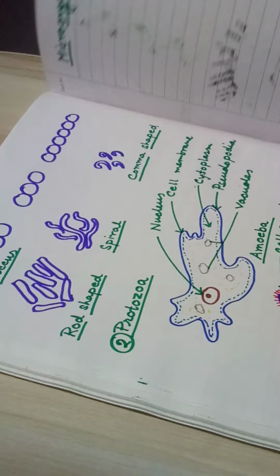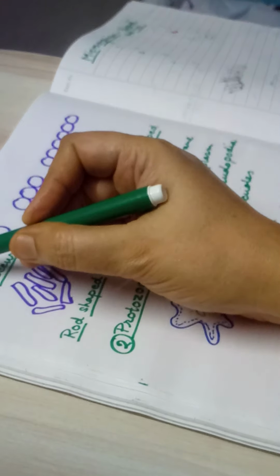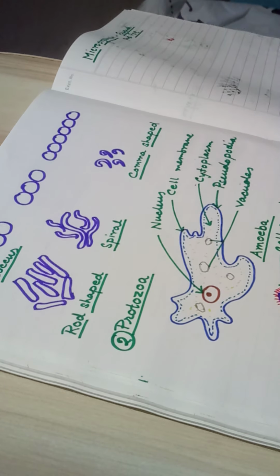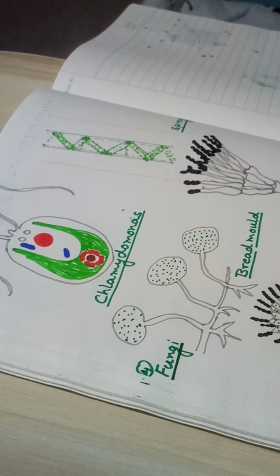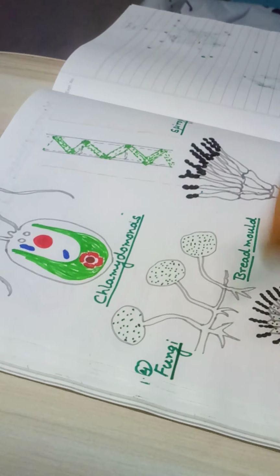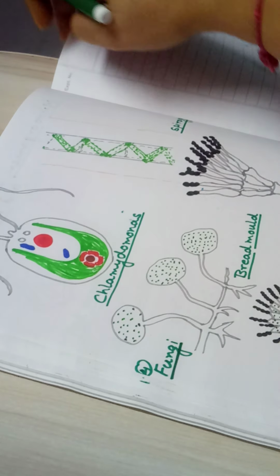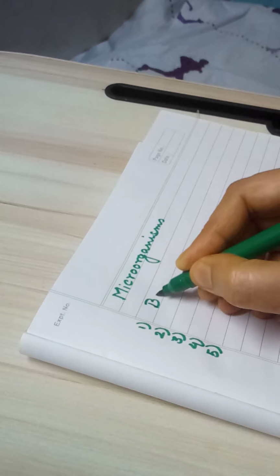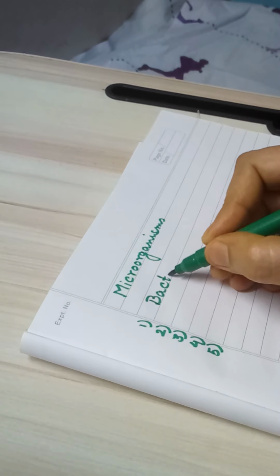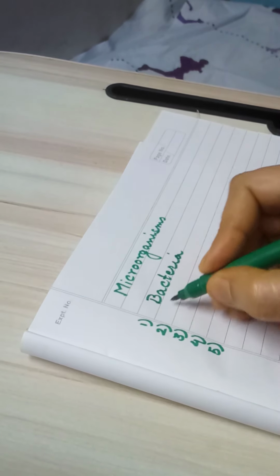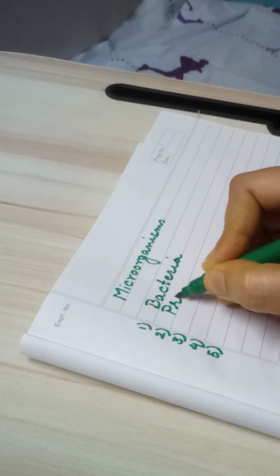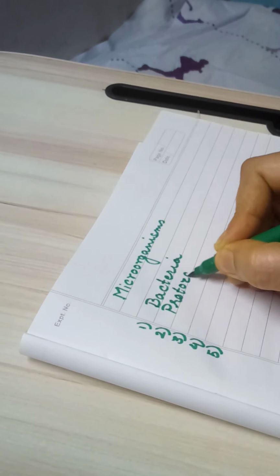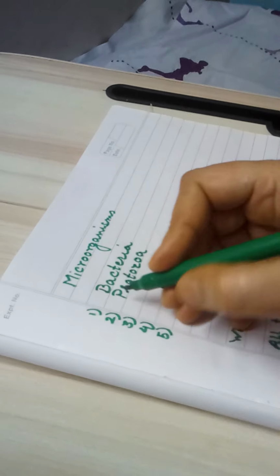So this group of organisms which I have read about: bacteria, protozoa. Some of the protozoa are also able to cause diseases. Bacteria also, algae, fungi, and viruses. So these 5 groups of microorganisms which we have read. Number 1, bacteria. Then protozoa, algae.